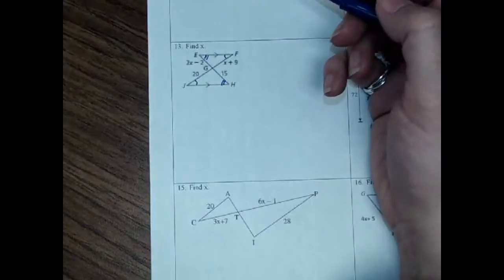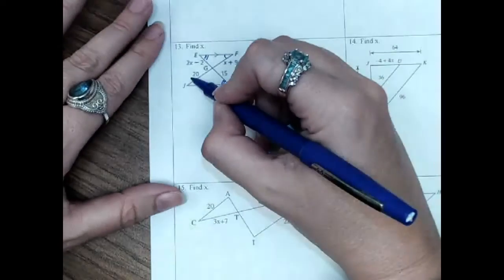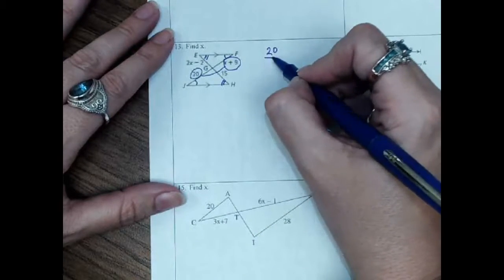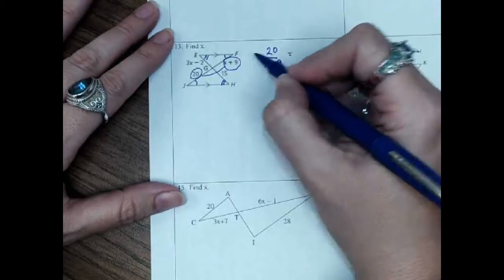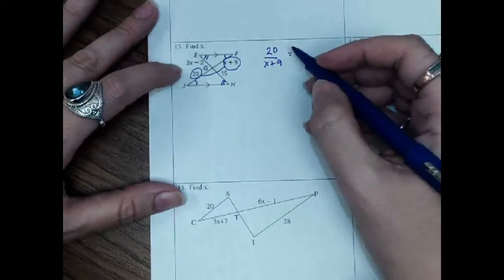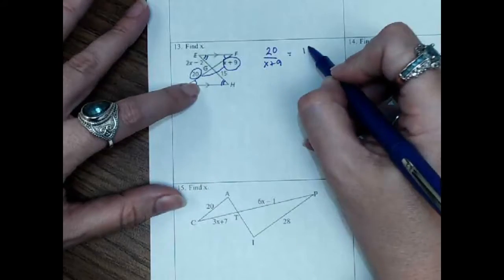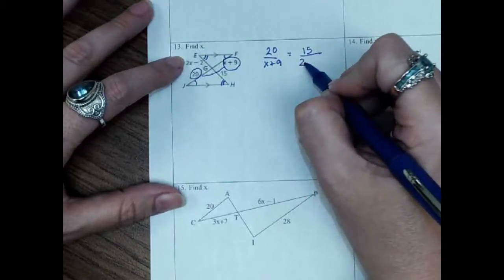This is going to tell us which sides go together. Namely, this side goes with this part right here, and this part is going to go with the 15. Now I put the 20 on top, so I have to put the 15 on top as well, and then this goes on the bottom.